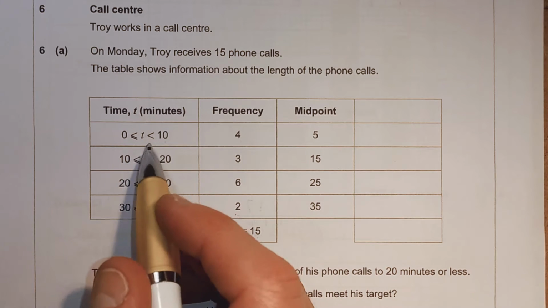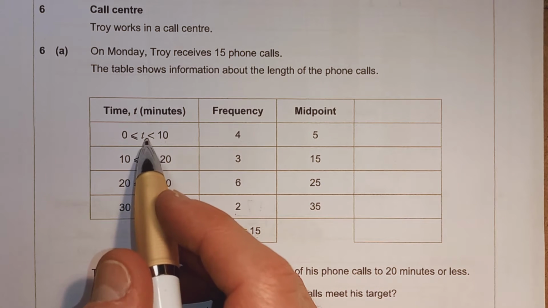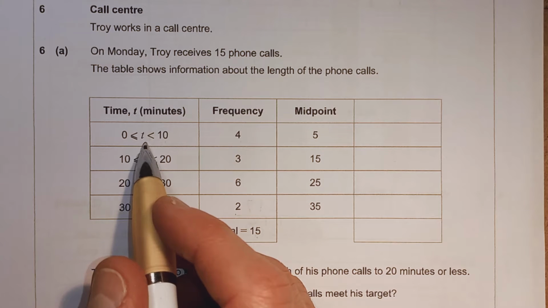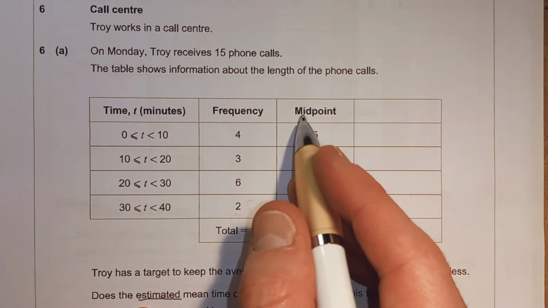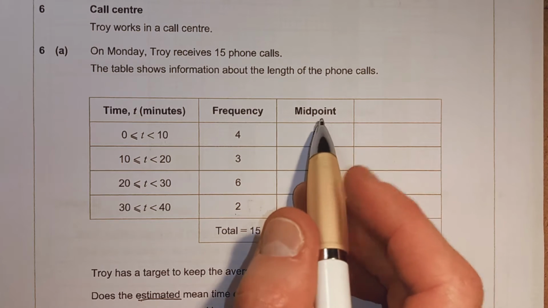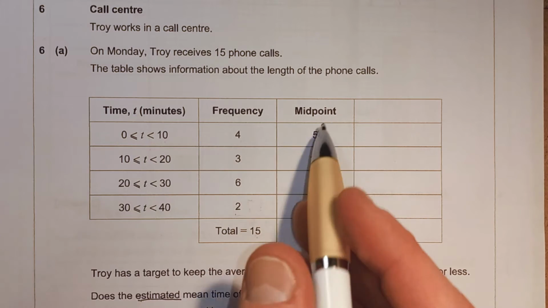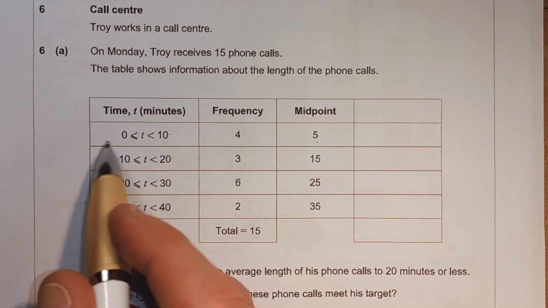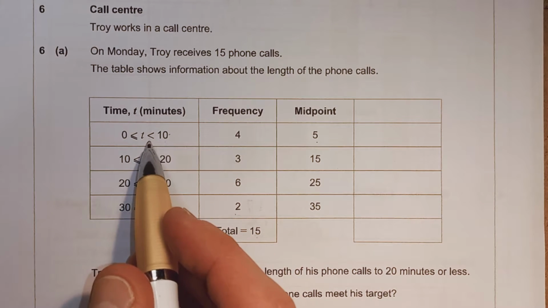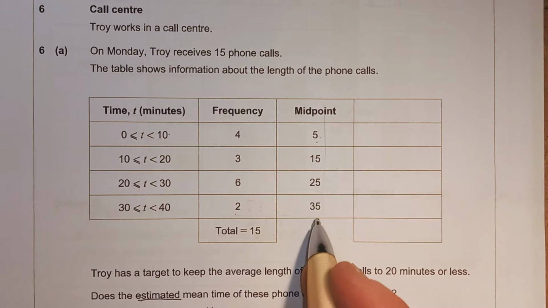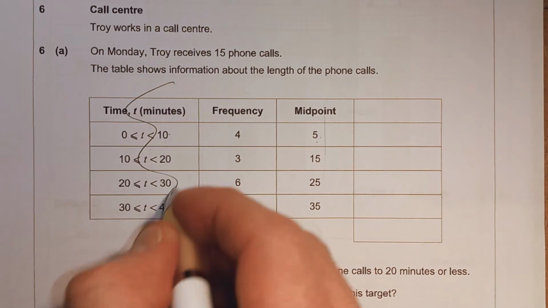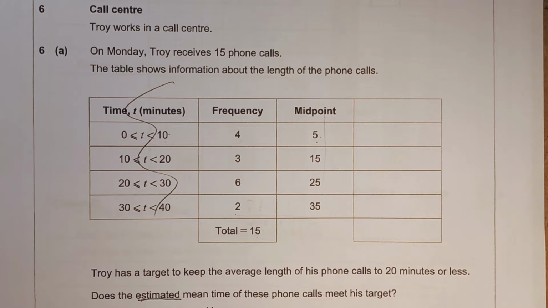But the estimating is saying, well, let's just say that all the phone calls were in the middle. And halfway between 0 and 10 is 5. So they've done the midpoint for us. Quite often you'll have to work this out, and the way we'd do it is we'd add the 2 numbers together and divide by 2 to find the middle. Let's say they've done that for us. Right, so that means because we've got the midpoint, we don't need to use those ranges anymore.